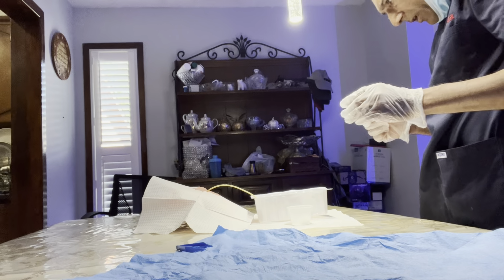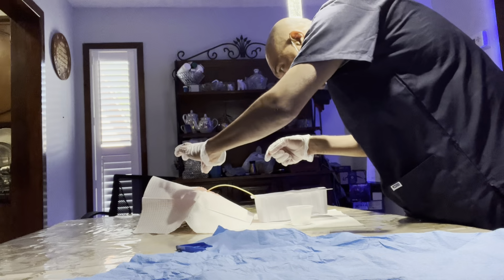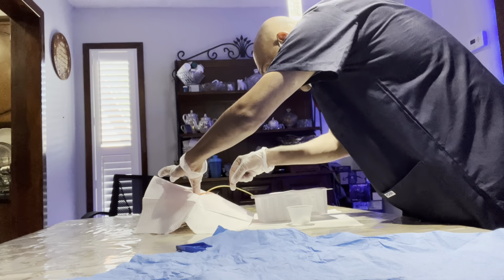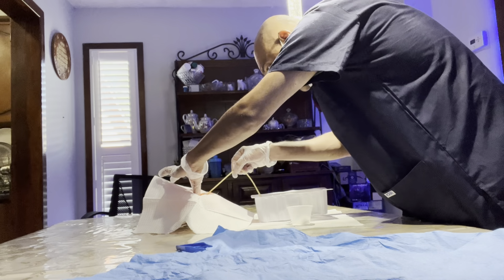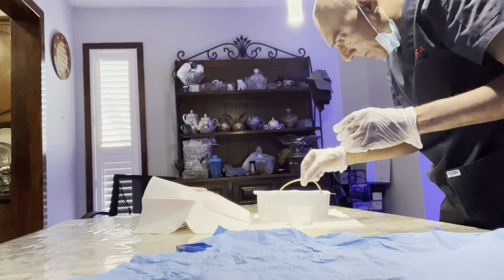once the bladder is empty, what I have to do is, I have to remove the catheter, put it back here. Remove the catheter slowly and gently in one go. So remove the catheter, put it here, okay.